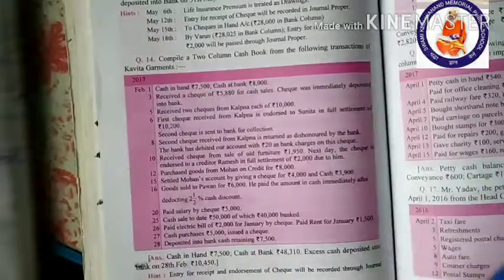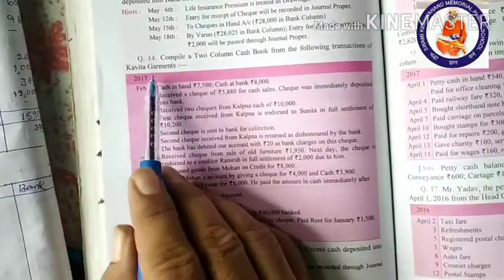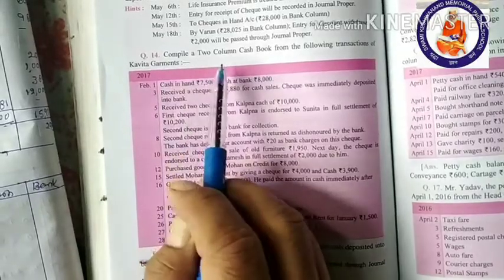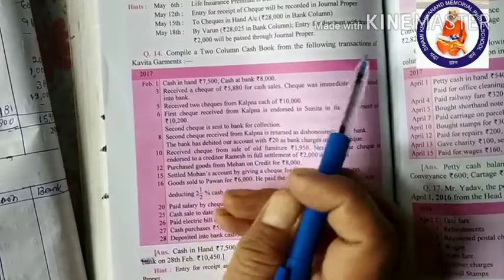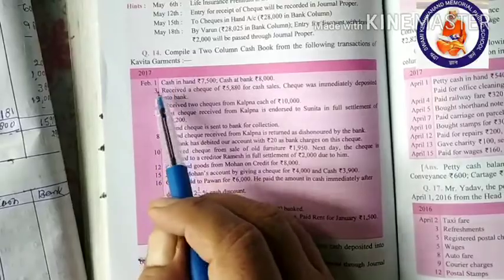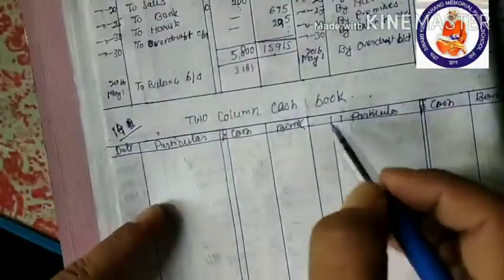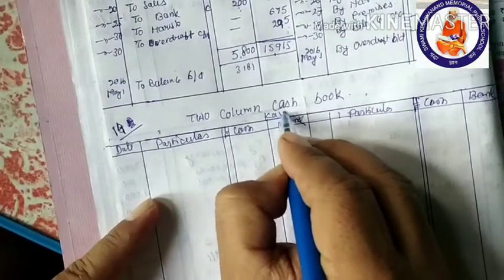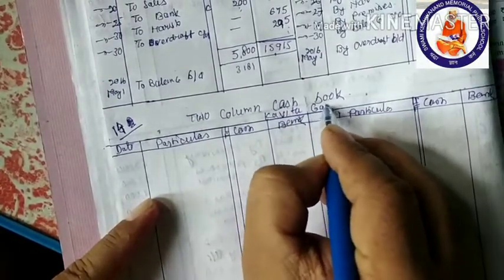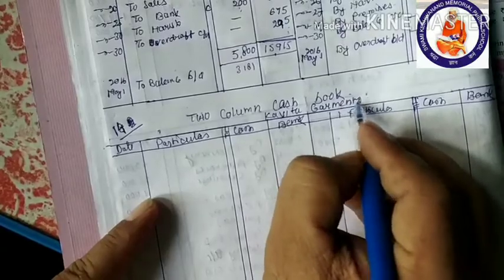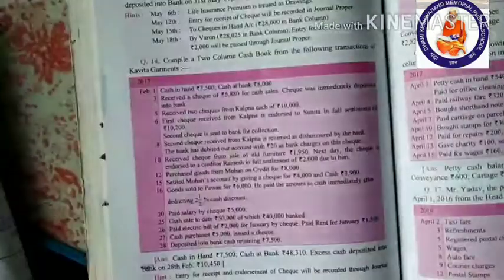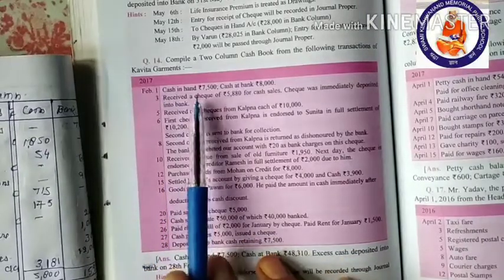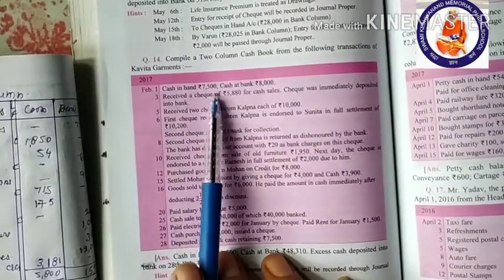This is question number 14 here, and it says compile a two-column cash book from the following transactions of Kavita Garment. So cash book of Kavita Garment. Okay, now it says 2017 February 1st, cash in hand 7,500 and cash at bank 8,000.